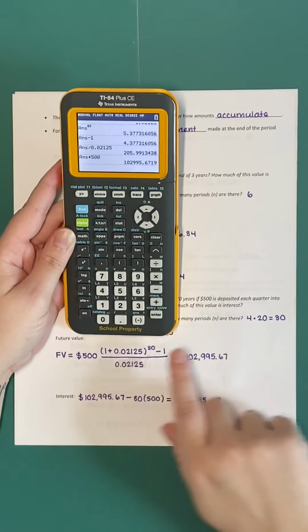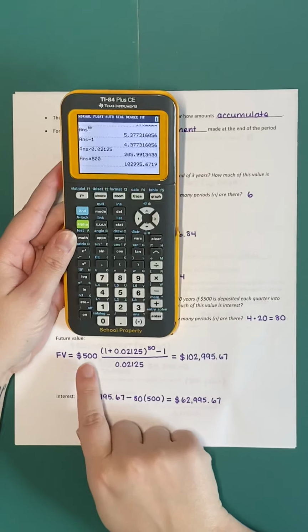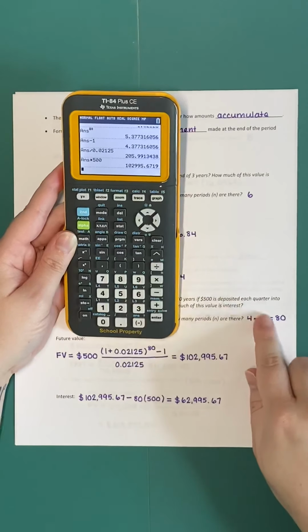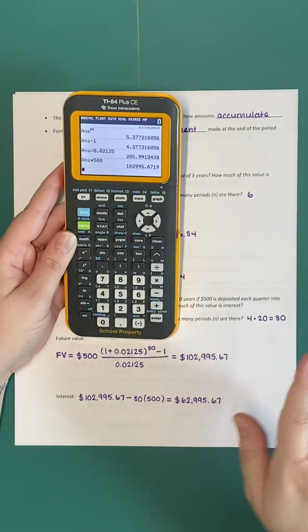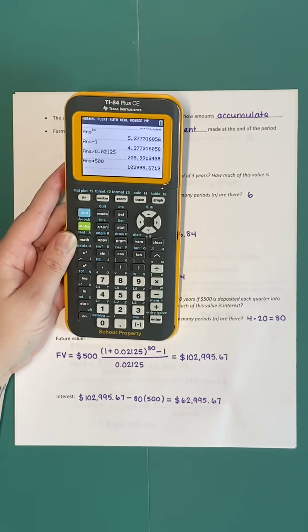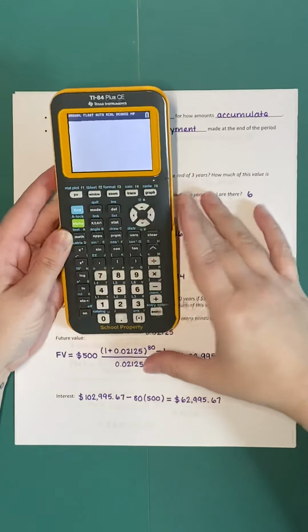Now, why is it worth so much? We go from $500 to this value. Well, remember, that's not quite what's happening. We're making $500 deposits 4 times a year over 20 years. So how much actually represents interest and how much actually represents our deposits into the account? That's the next question we want to answer.